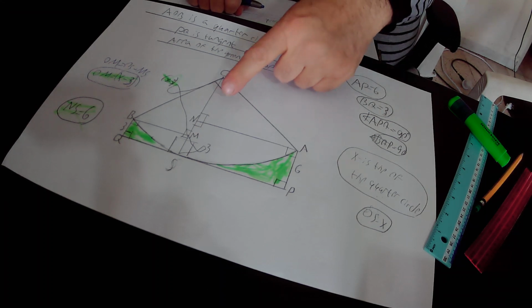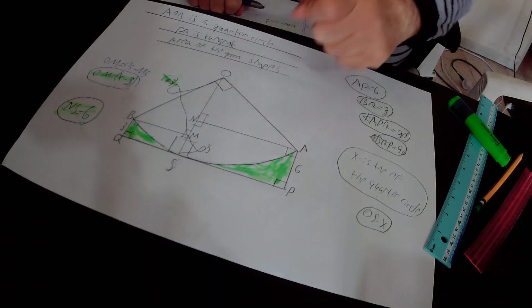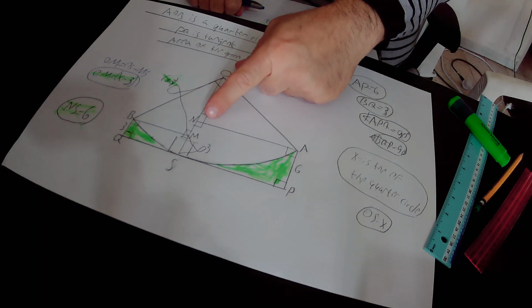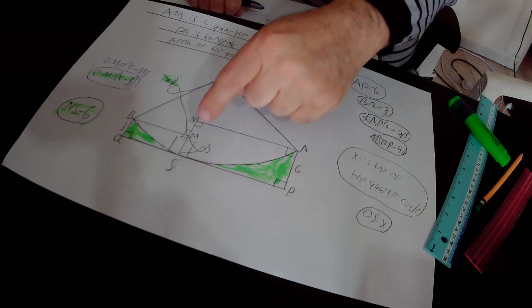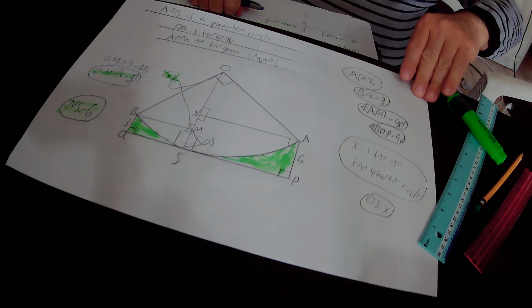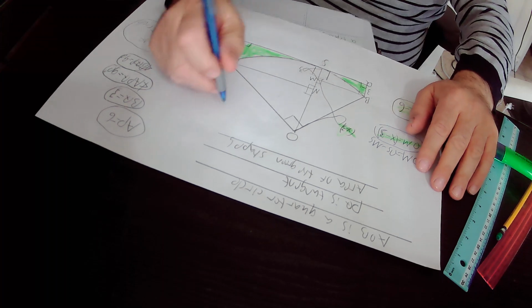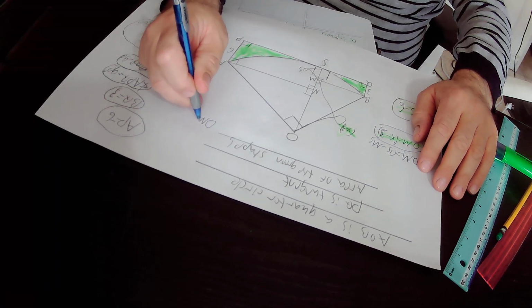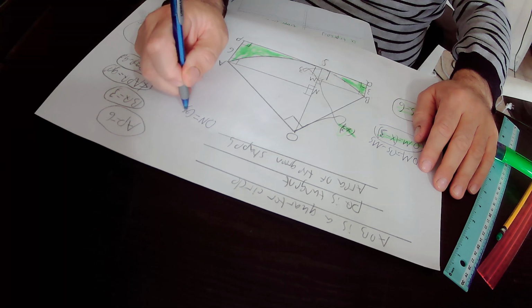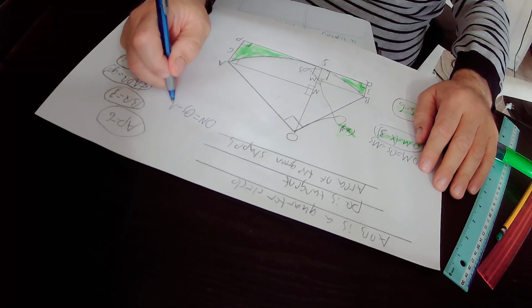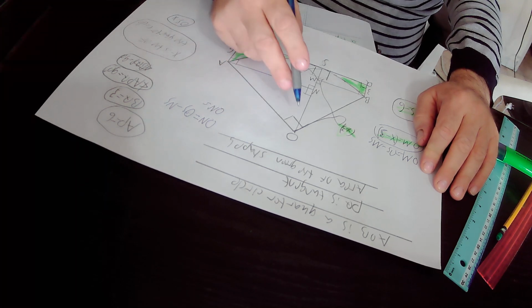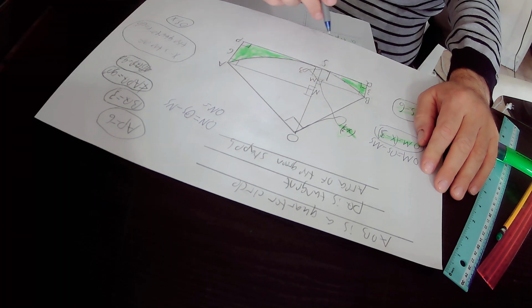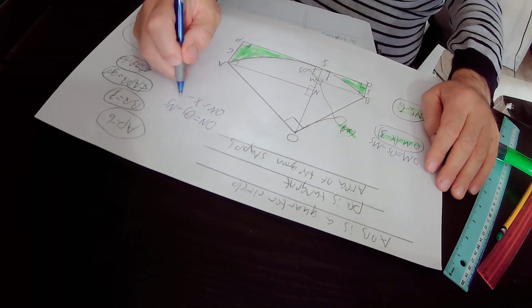And what is the length of this line segment ON? From the drawing, it is very easy to see that ON equals OS minus NS. So I write it down: the length of line segment ON equals OS minus NS. OS is the radius of the quarter circle, which is equal to X, minus NS.